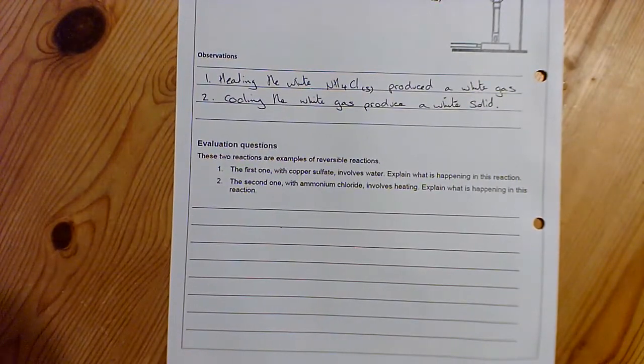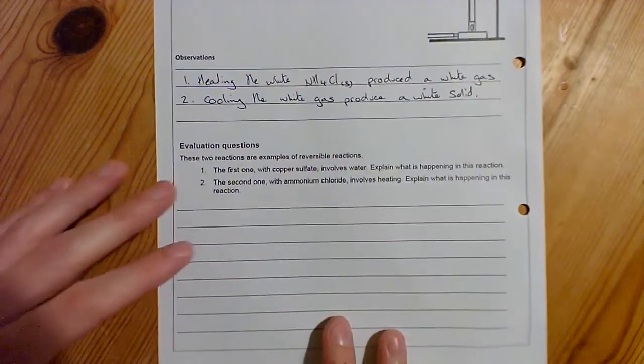So the evaluation for these two reactions, they're examples of reversible reactions. The first one with copper sulfate involves water. Explain what is happening in this reaction. The second one with ammonium chloride involves heating. Explain what is happening in this reaction. So we'll start with number one.